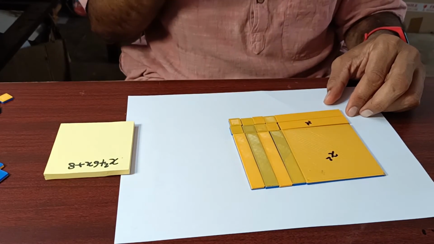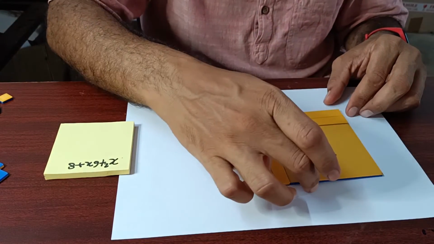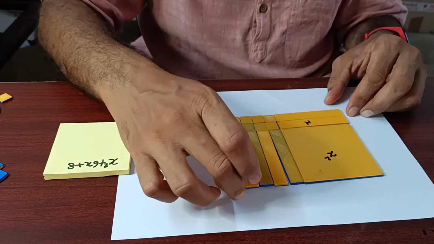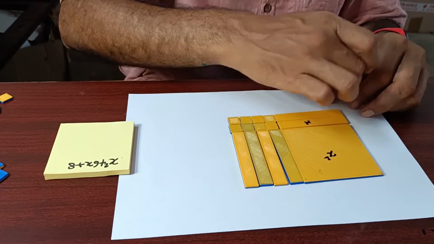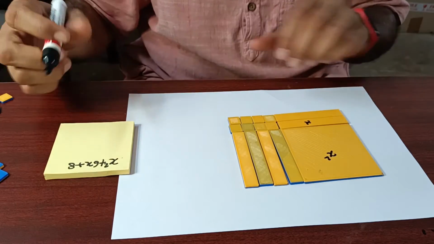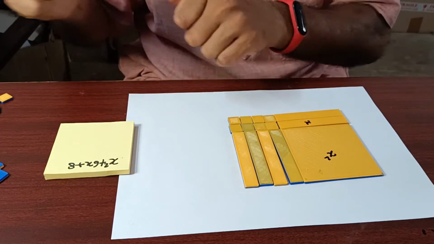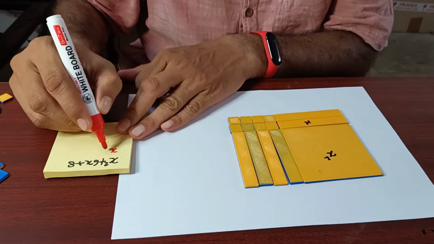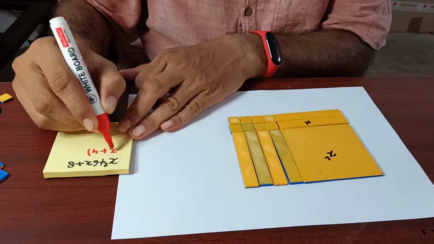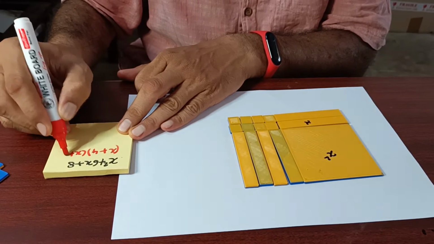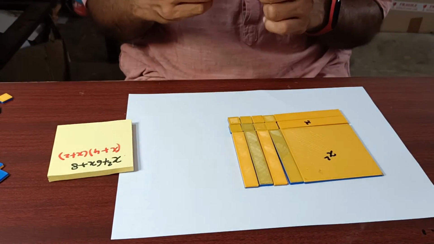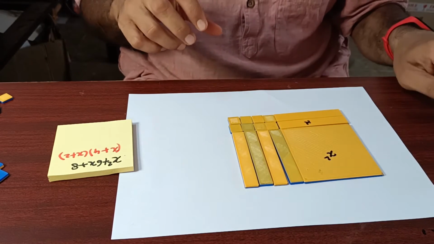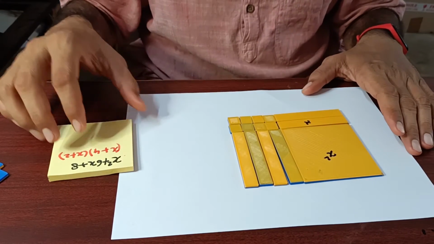Okay, and then the result is the x that I have, x plus 4 in this case, times x plus 2. So that's the result. x plus 4 times x plus 2. Does that make sense? Any questions? It's fine? No, good. Okay.